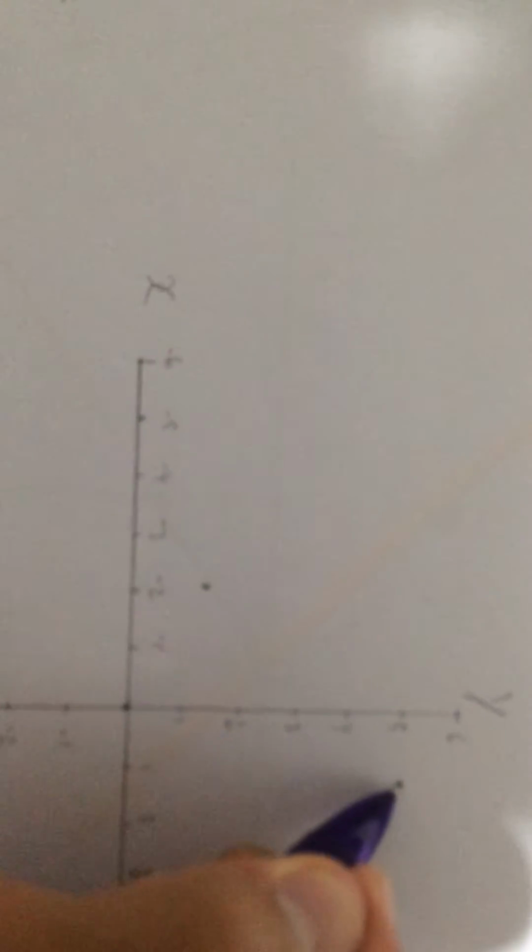For this one, I need it to be 1 and 5, so I go to 1 and then up to 5. That's my y and that's my x. Now I want to make a line over there. I'm using one hand, so it's not as accurate, but this is what your line should look like.